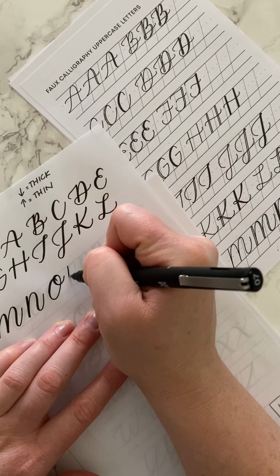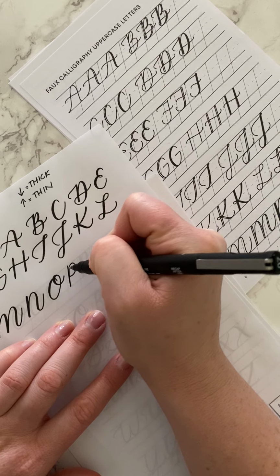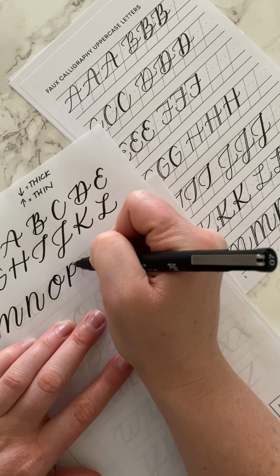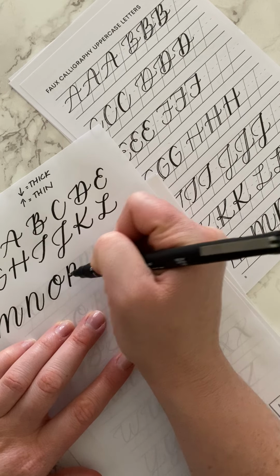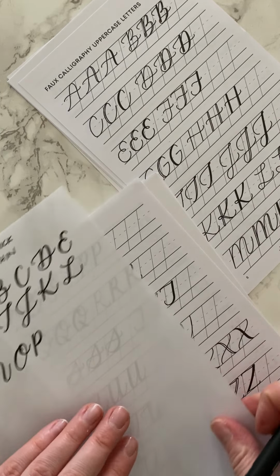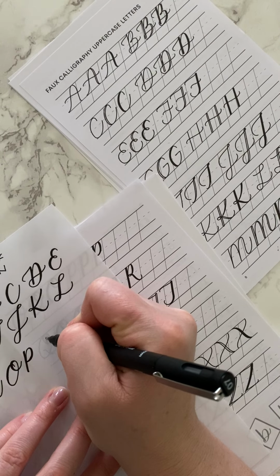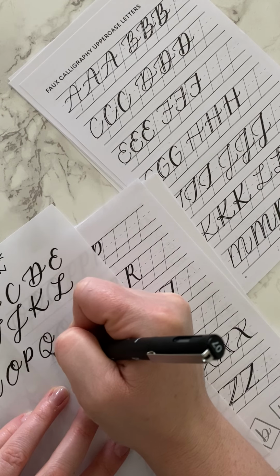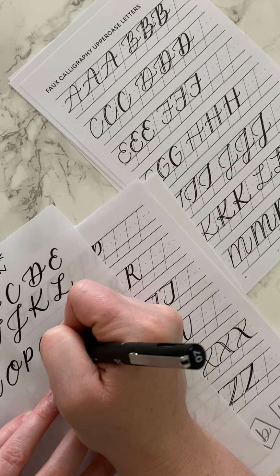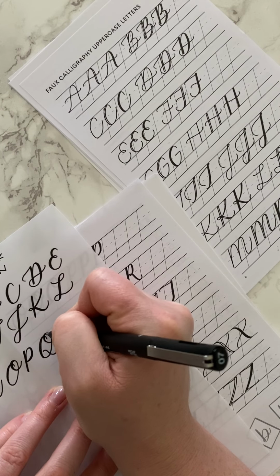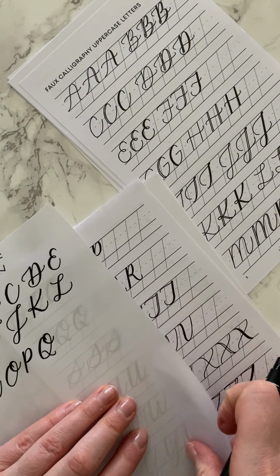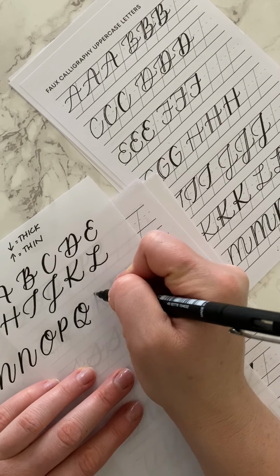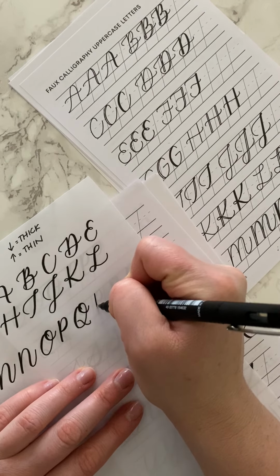And then we have P, which is really similar to the lowercase, which is nice. Then Q, which is basically an O, and then it has the tail of the Q right there. Then just add your thickness. R. It's going to be a downstroke, an O form, and almost an underturn. And we'll add our thickness.